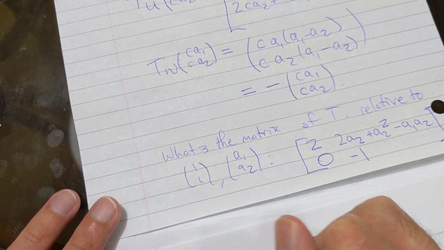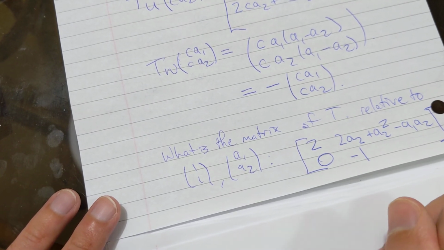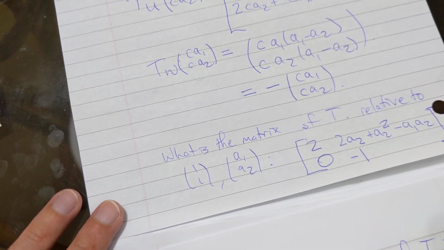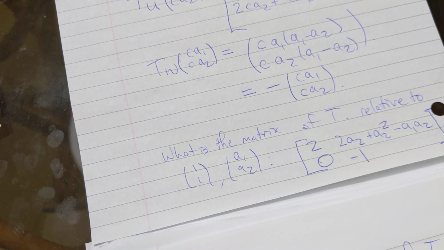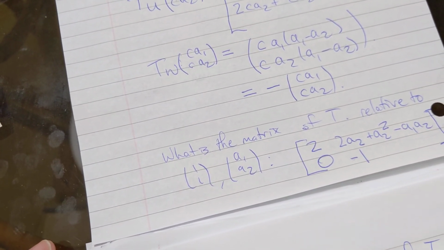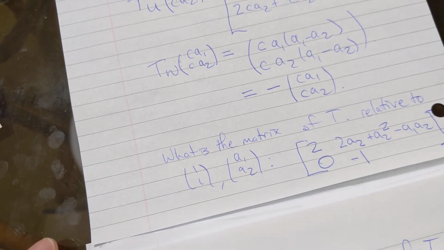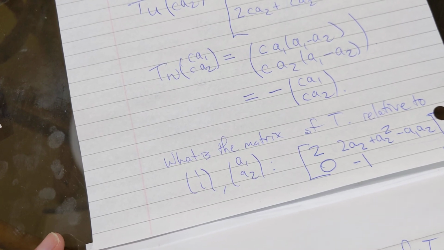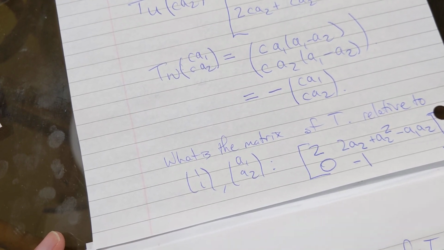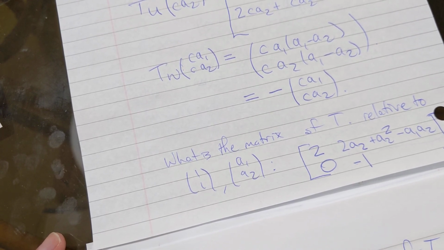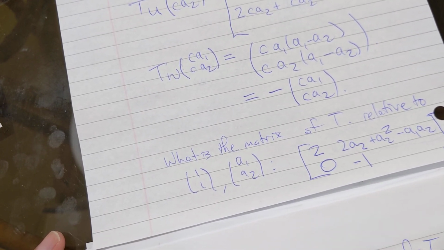Let's choose W so that the matrix of T is diagonal. Well, we need to solve A2 minus A1 equals 1, and we'll also solve A2 squared plus 2A2 minus A1, A2. Well, A1 is just A2 minus 1.